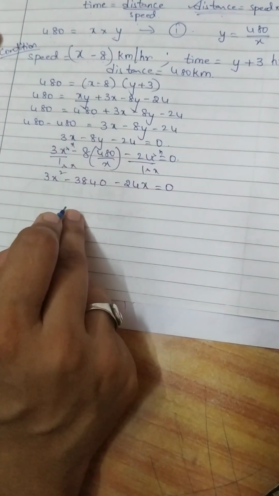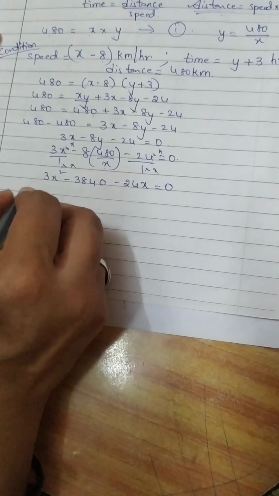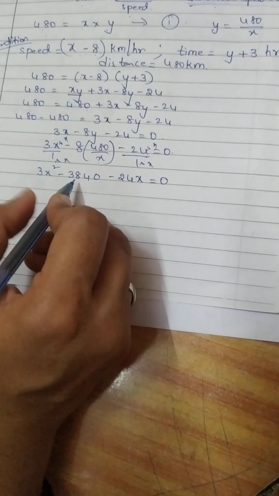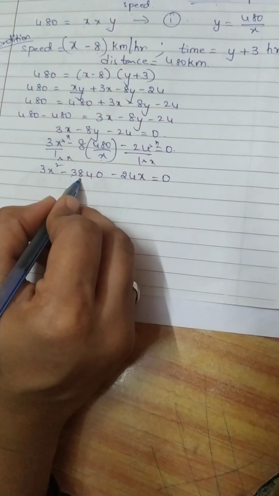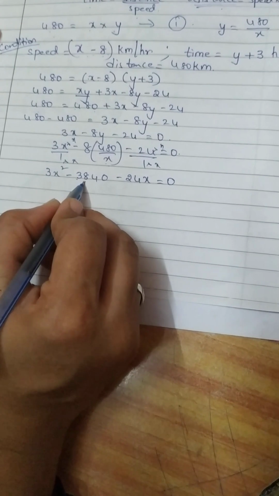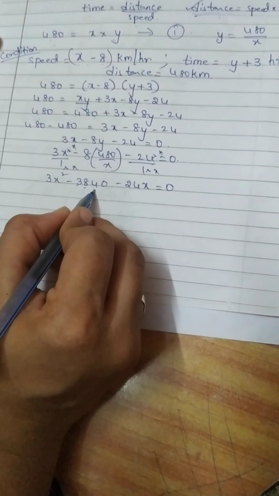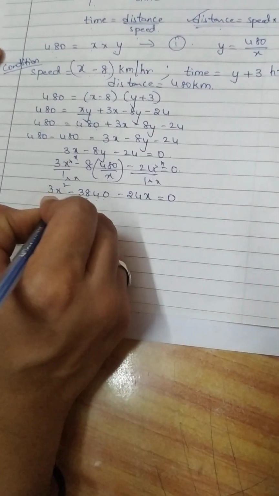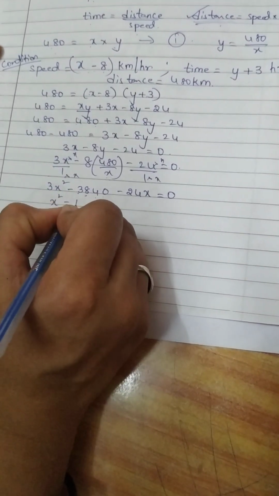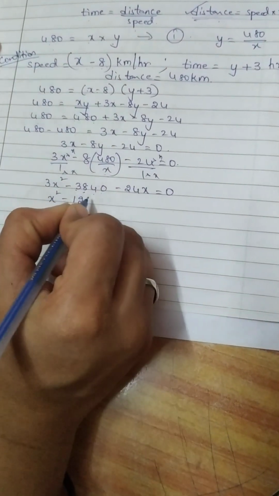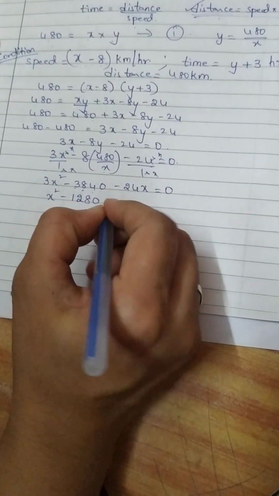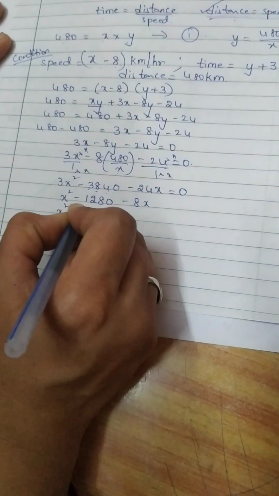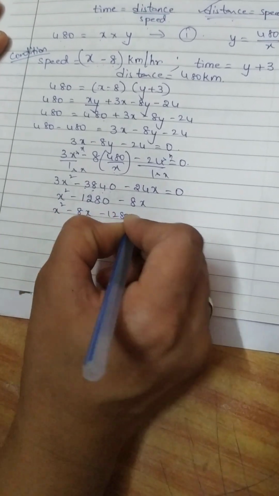Now what you should do? Divide the whole equation by 3, because all the terms will get cancelled by 3. Yes or no? Yes. Why? Because 3 plus 8 is 11, 11 plus 4 is 15, and 15 is divisible by 3 exactly. So divided by 3, x square minus 8x. Now write it in the perfect order. X square minus 8x minus 1280 equals 0.